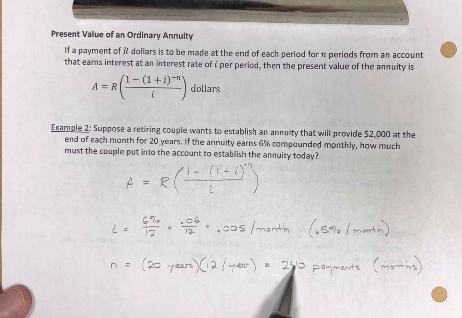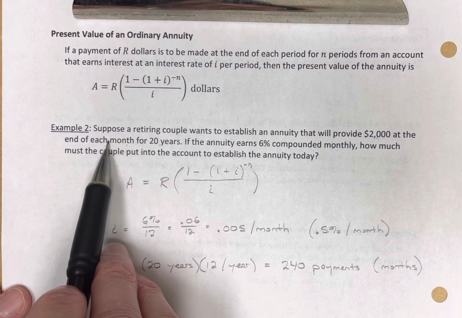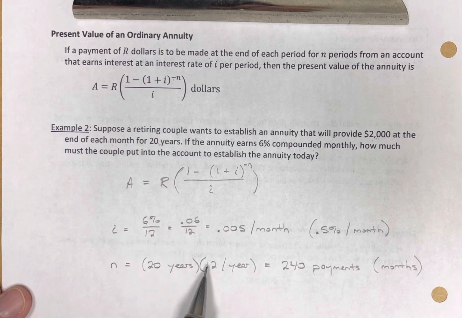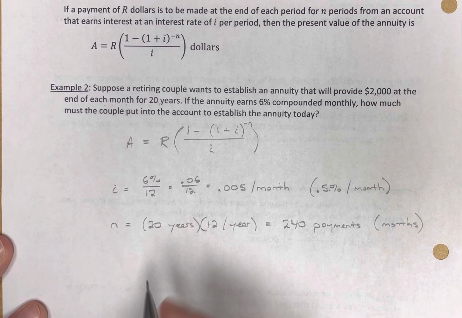They want this to happen 240 times. Every month, which is 12, for 20 years is 12 times 20, which is 240. They want 240 payments of $2,000 when all is said and done. How much do they need to sock away today?